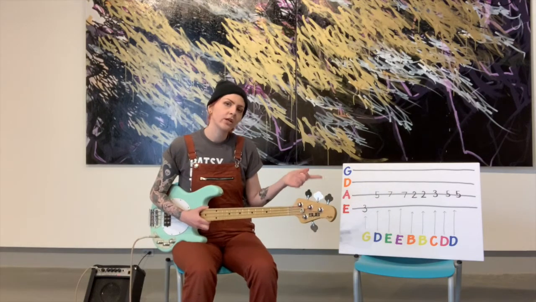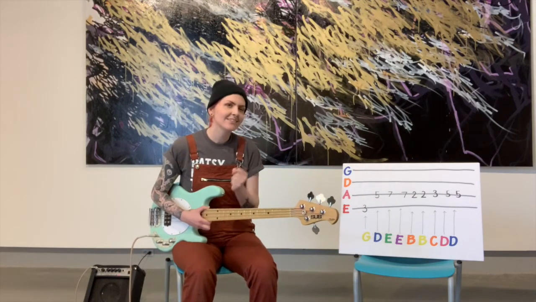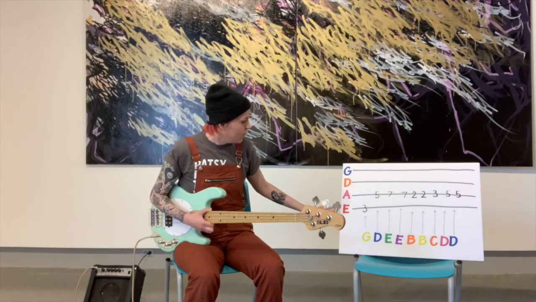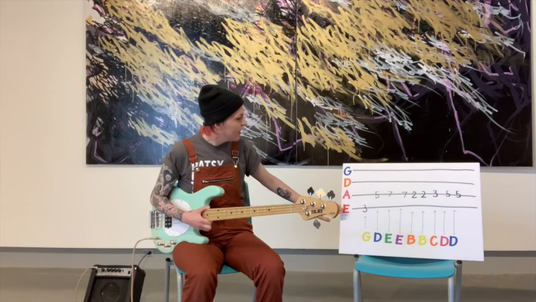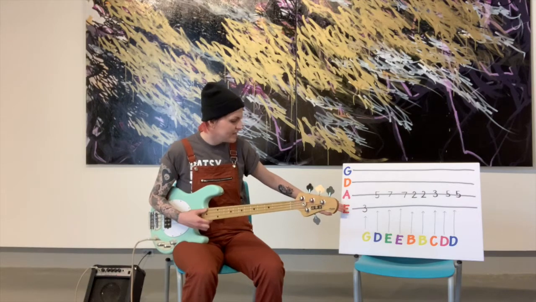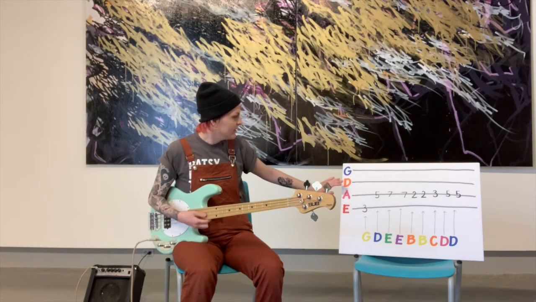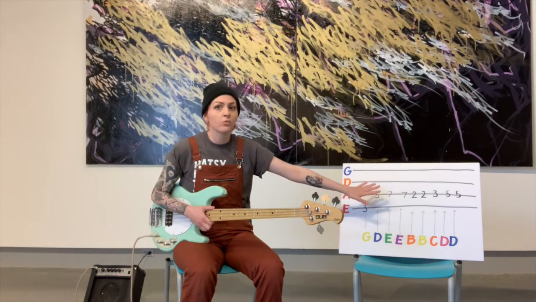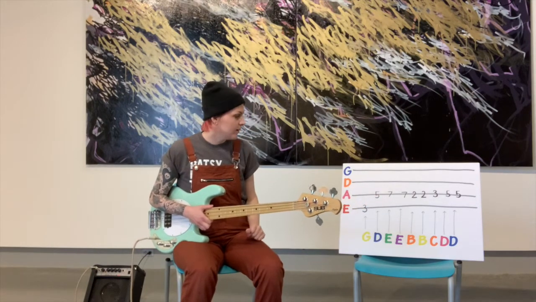This is a song called Gigantic by the Pixies, and it's an excellent example of using root notes. Like in our last video with the tabs, we went over what all this means. We have our strings, our E, A, D, and G. Then we have our numbers here, which represent what fret you need to be on.